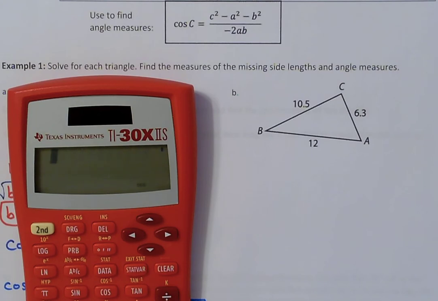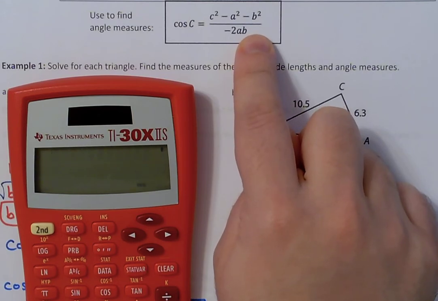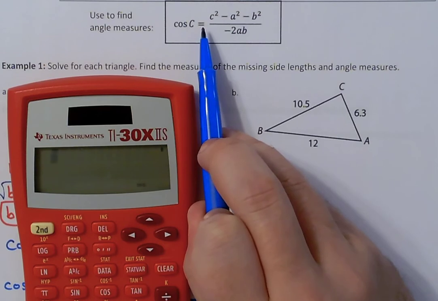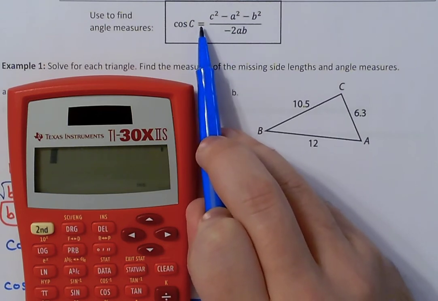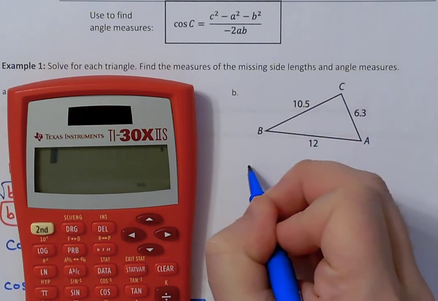So with that said, for part B, we know all three side lengths being 10.5, 6.3, and 12. And we need to figure out the measure of angle A, B, and C. It does not matter which angle you start with, whether you want to start with angle A, B, or C. I'm going to start with angle C because the way this is set up, it's nice to follow for setting this up the first time. All right, so law of cosines to find the angle measure, it's cosine C. So we're going to try to figure out the measure of angle C.